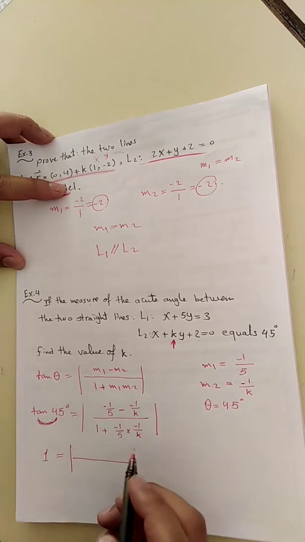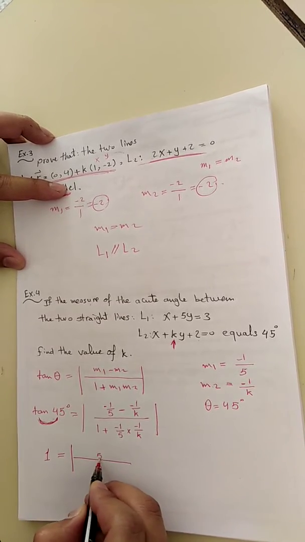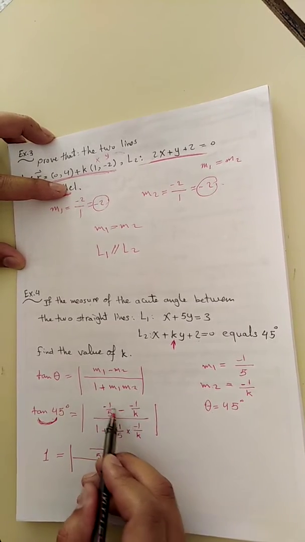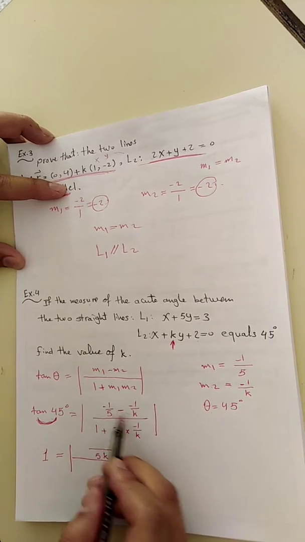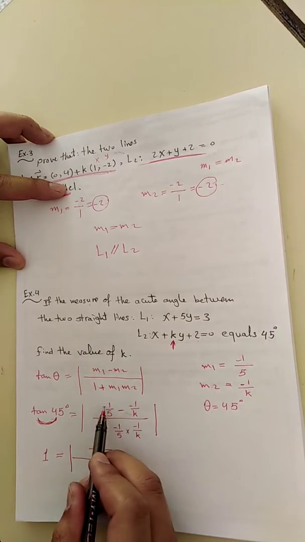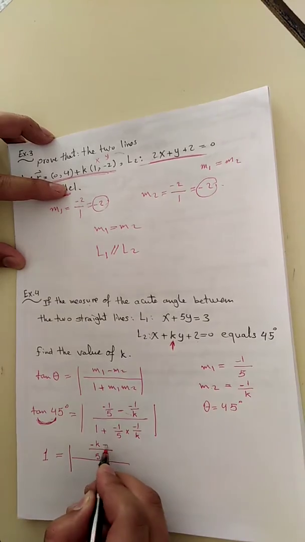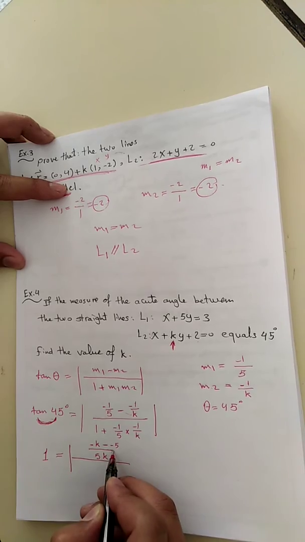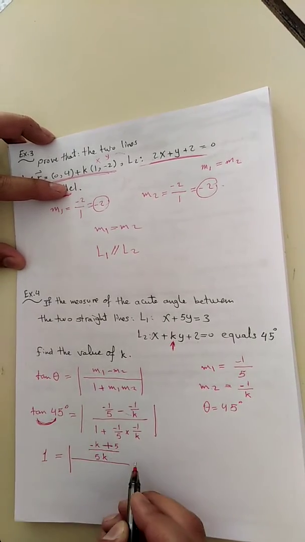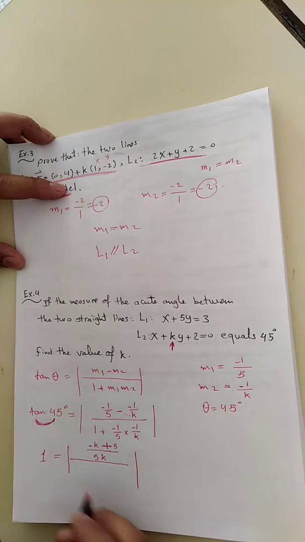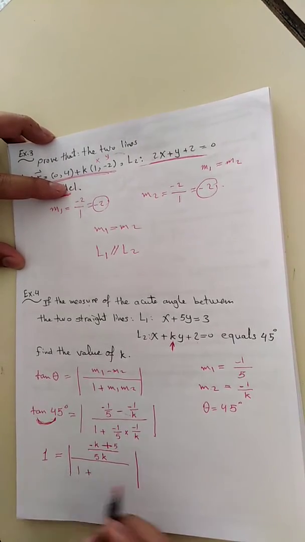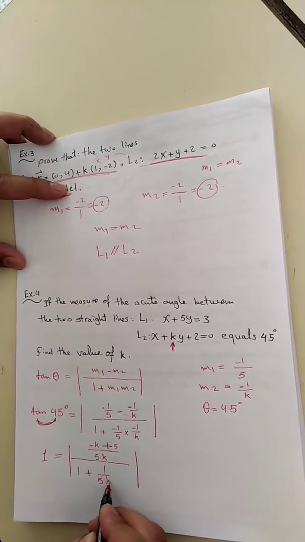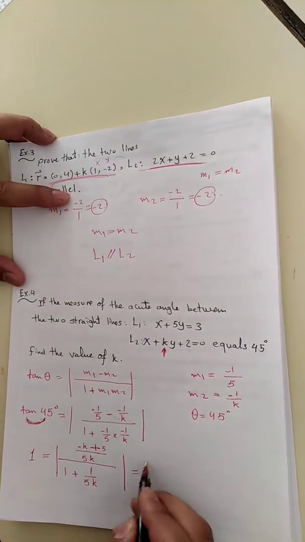Unify denominators, 5 times k, 5k. And use cross multiplication. k times negative 1, negative k, minus 5 times negative 1, negative 5. Negative is positive. Over 1 plus, this times this, negative times negative, positive 1, 5 times k, 5k. Let's compute.